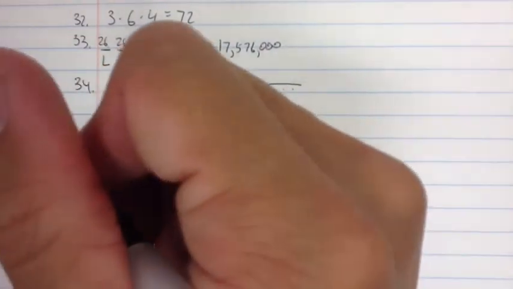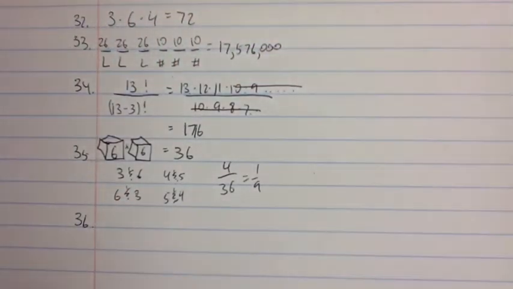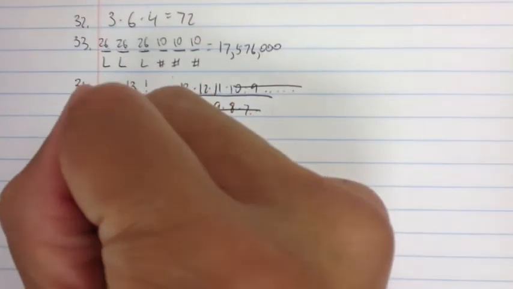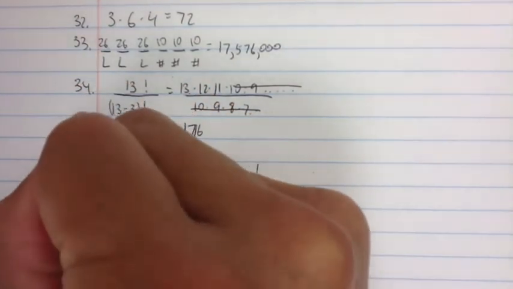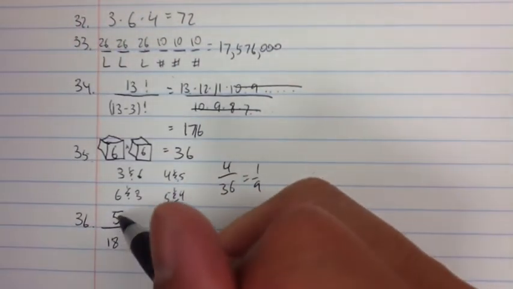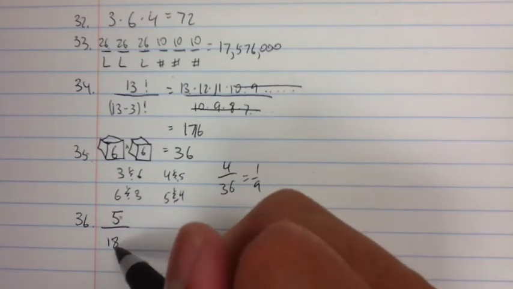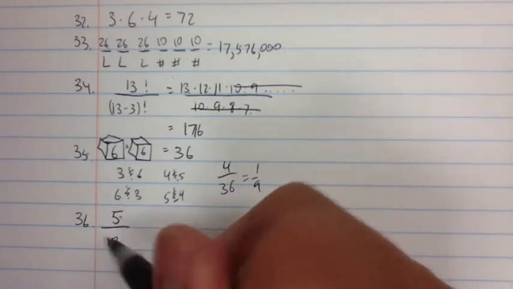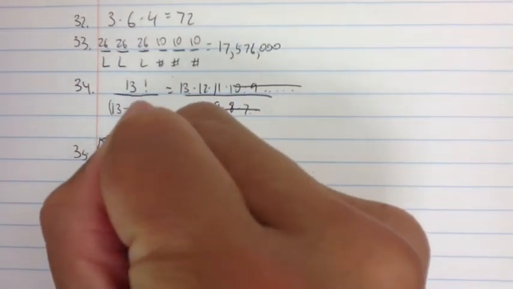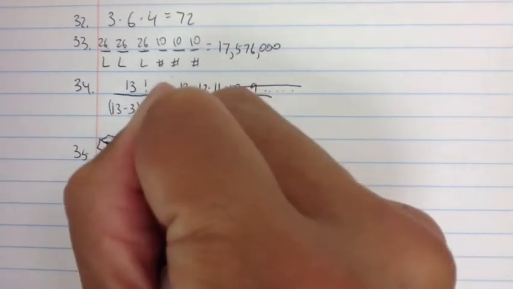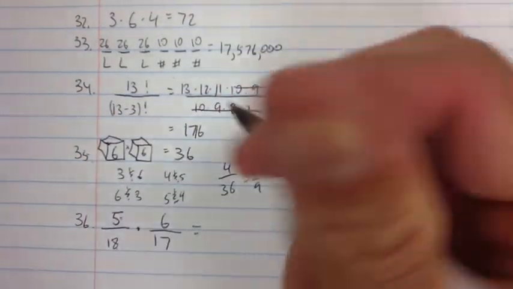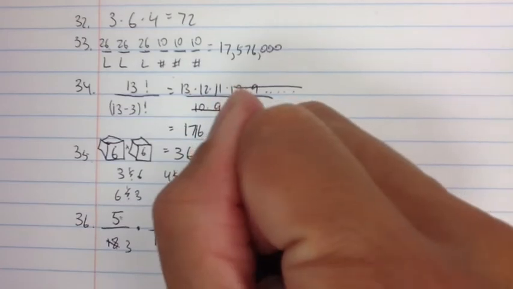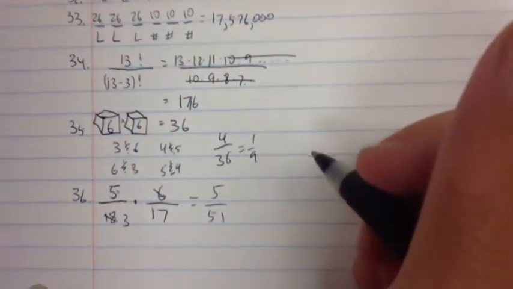Number 36, if you are picking out marbles without replacement, there are 18 total marbles. 5 of them are the ones that you want first. So there's a 5 out of 18 chance that you pick the correct one. Next, if you don't replace it, now all of a sudden you're at a 17. There's still 6 blue marbles left, so multiplying 6 and 18 cancel. This is really 5 over 51.